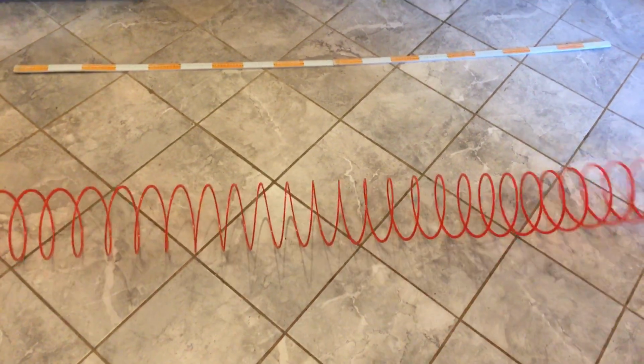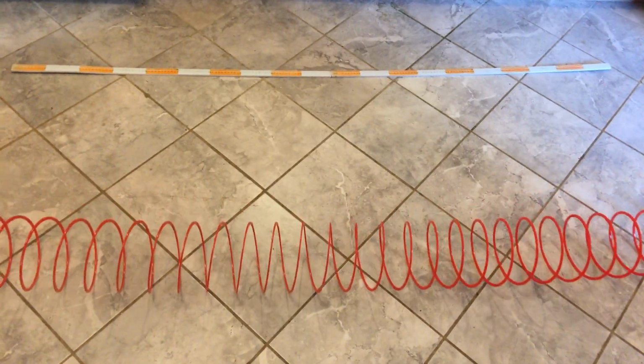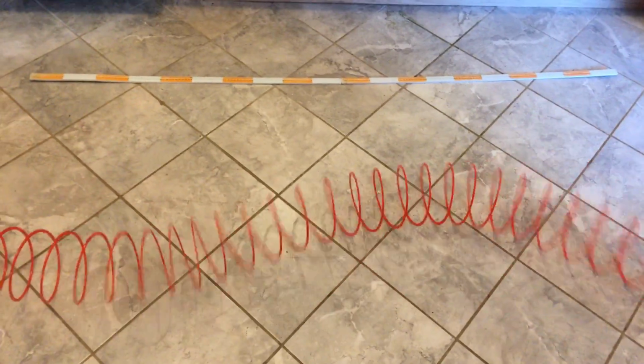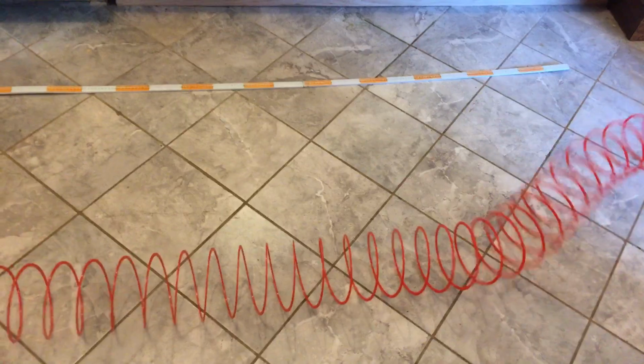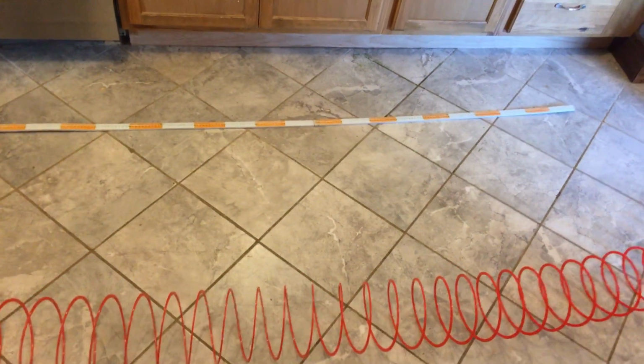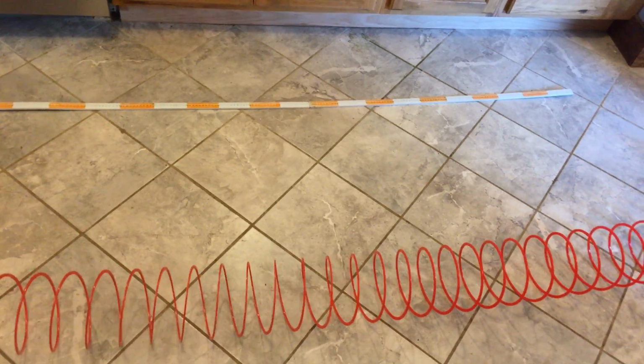Okay, Taylor, you send yours. Send it on the other side so it's closer to the ruler. There we go. Nice. Okay, guys. That should be enough for them to calculate the wavelength, the distance between two waves.